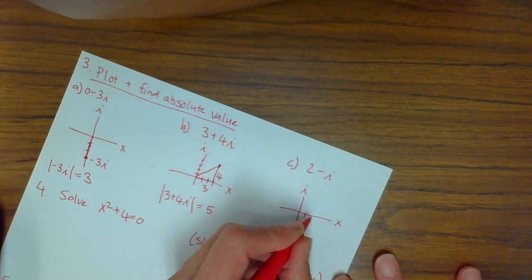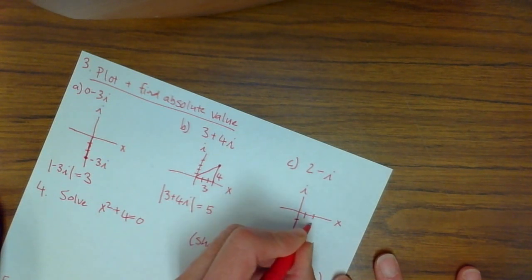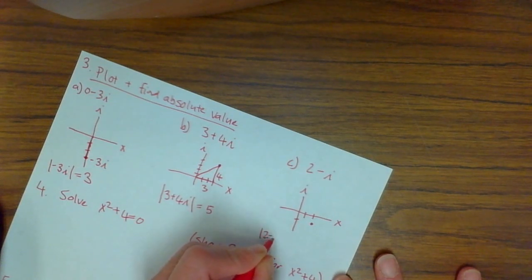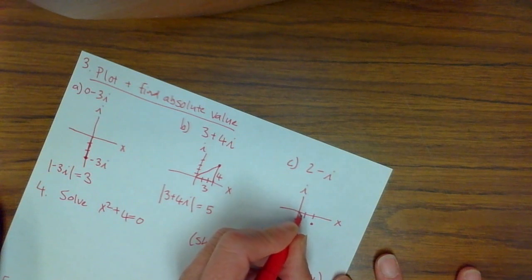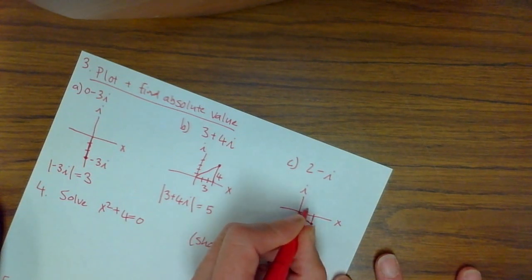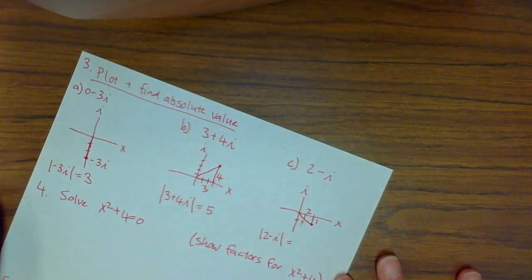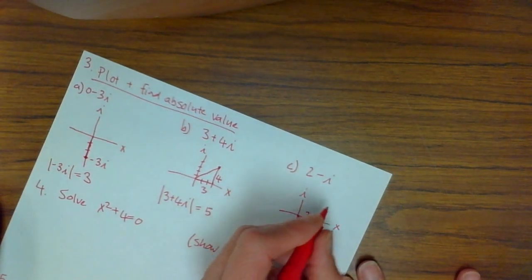2 minus i: over 2, down 1. That's where 2 minus i is. The absolute value of 2 minus i, well, this time I'm going to have to do a little work. My legs are 2 and 1. My absolute value is the length of the hypotenuse.